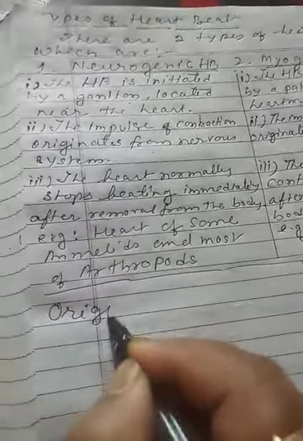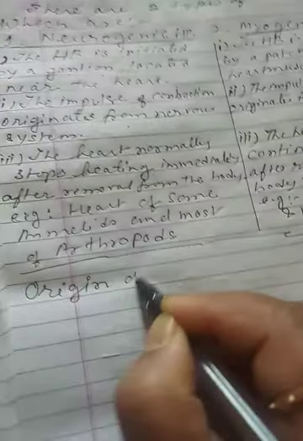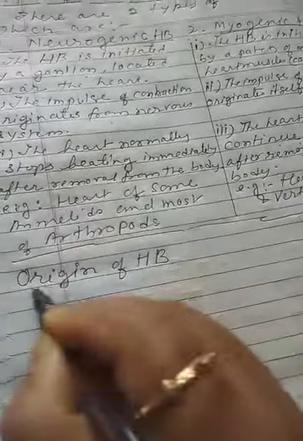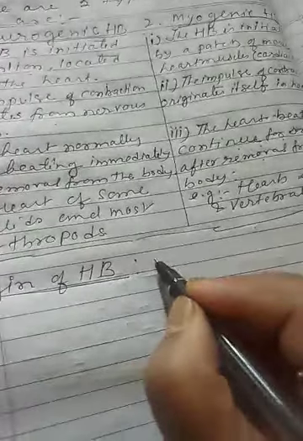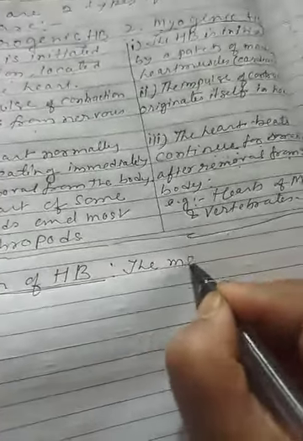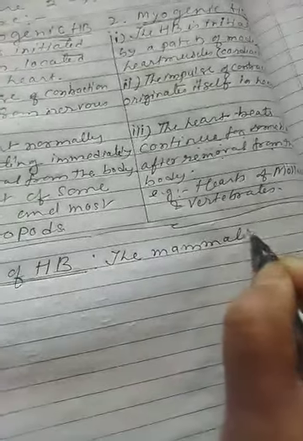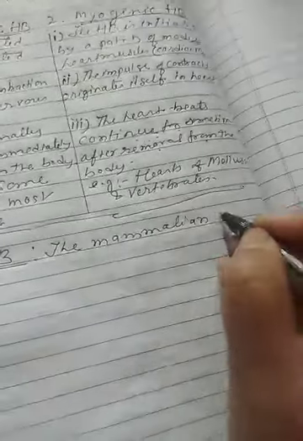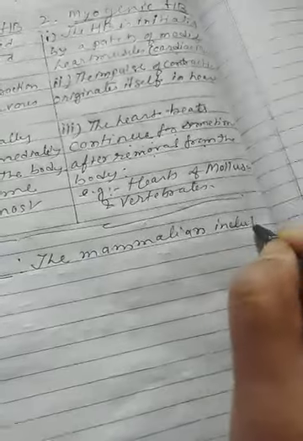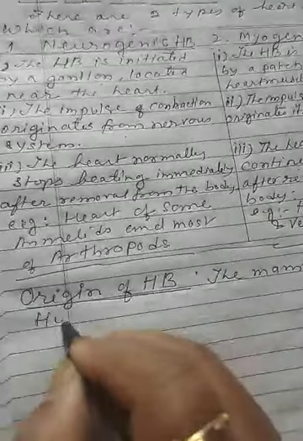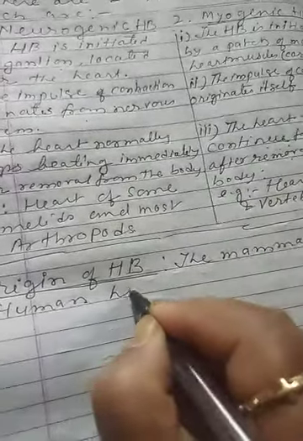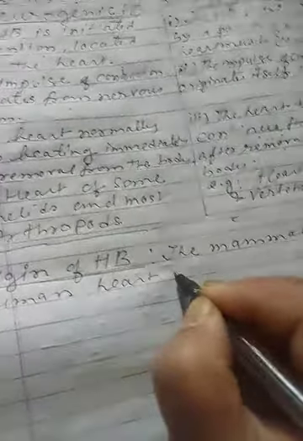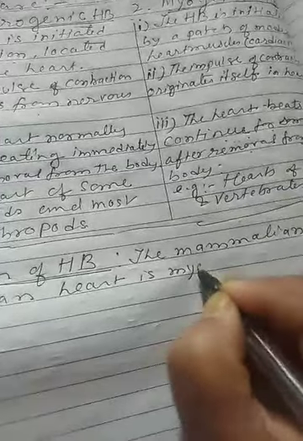Now, origin of heartbeat. The mammalian heart, including what? Human. Heart is myogenic.